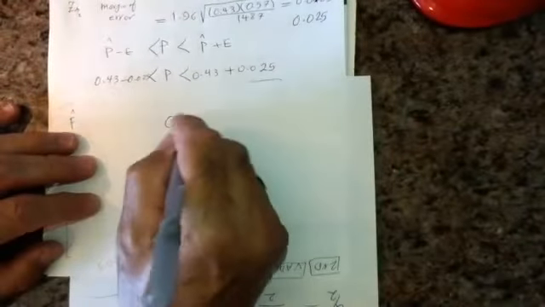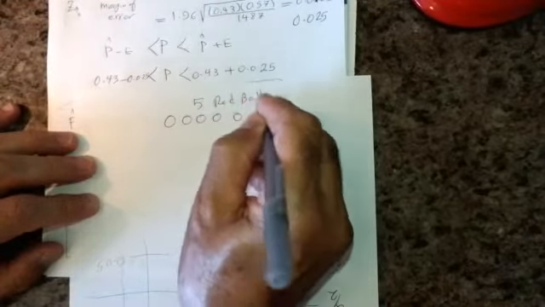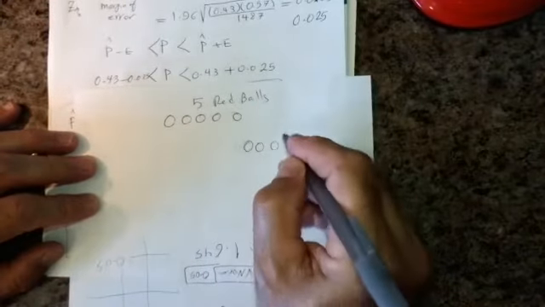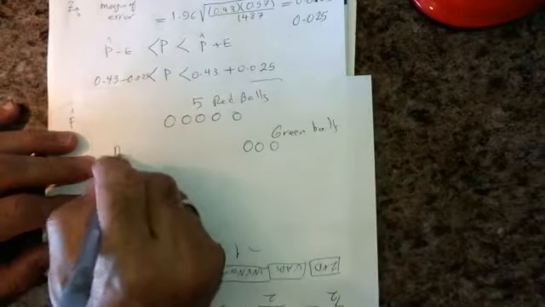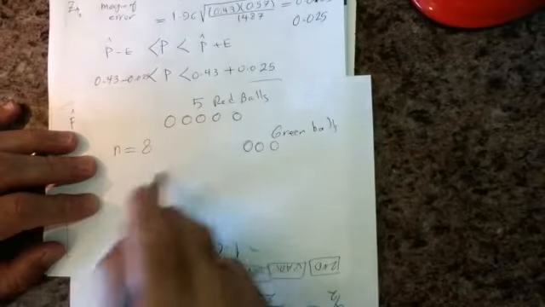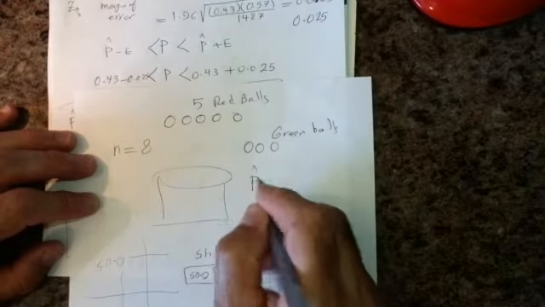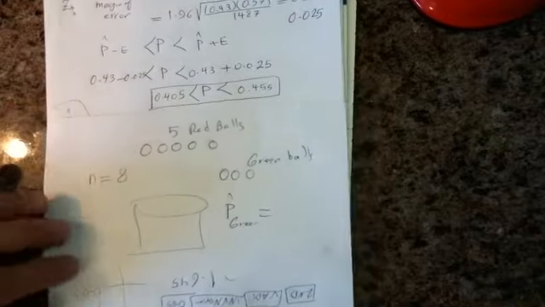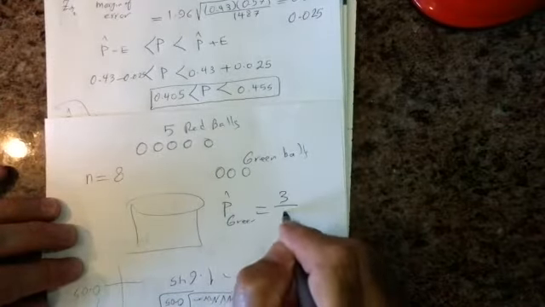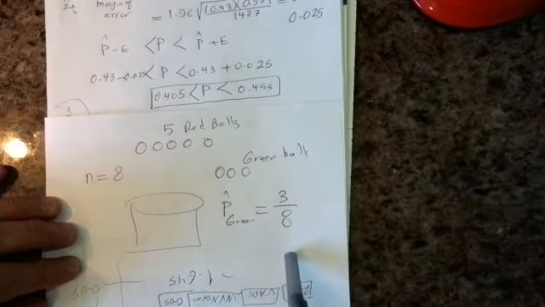Let's say here there are 5 red balls and 3 green balls. There are 8 balls in one basket. What is the proportion of green when you take one? Green is 3 out of 8. 3 out of 8 is green. That's what P hat means.